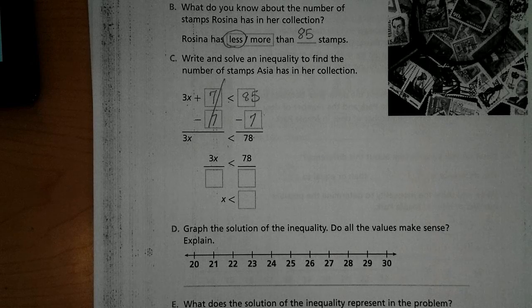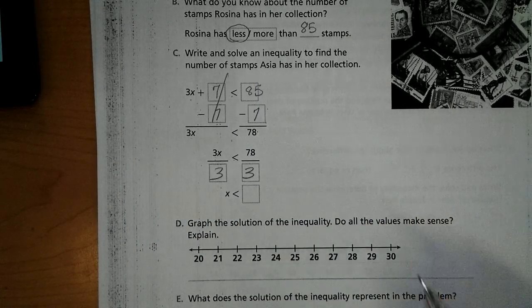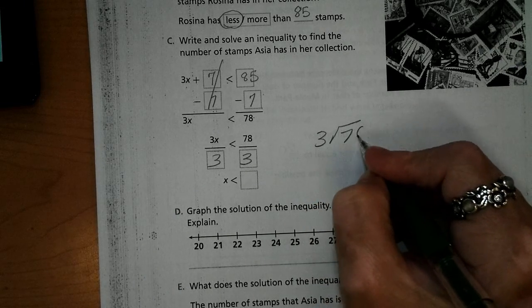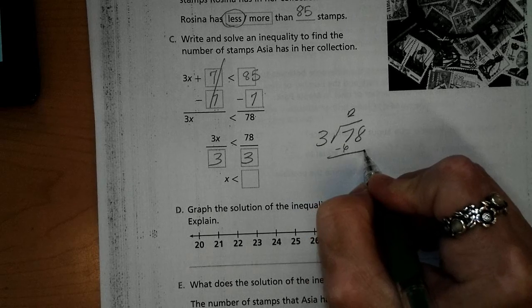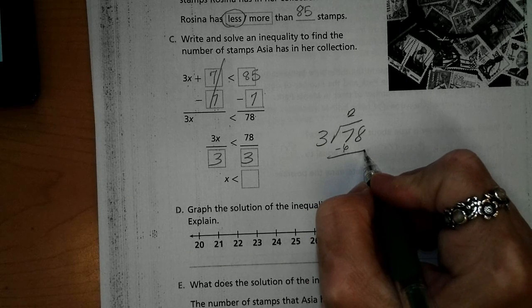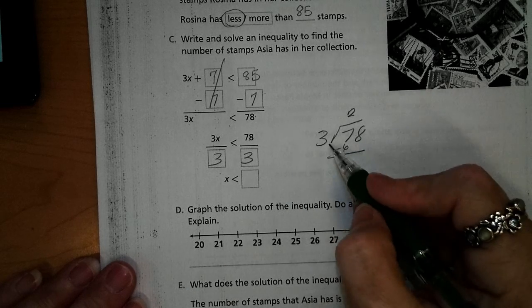So what do I need to do? What's the inverse of multiplication? Divide. So divide by 3. And 3 into 78 is 2. Right? Yeah, that's right. 2 times 3 is 6.